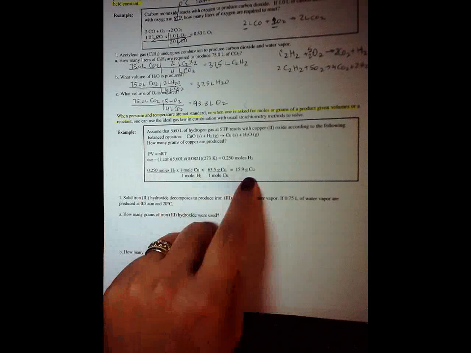Sometimes you have to use the ideal gas law first and then the fence post. Sometimes you have to go in the other direction: the fence post first and then the ideal gas law, depending on what they give you and what they ask for. So usually the rule is this: if they give you moles, you do the fence post first and then use the ideal gas law. If they ask for moles, it's the opposite order. Well, let's take a look at what they do here.